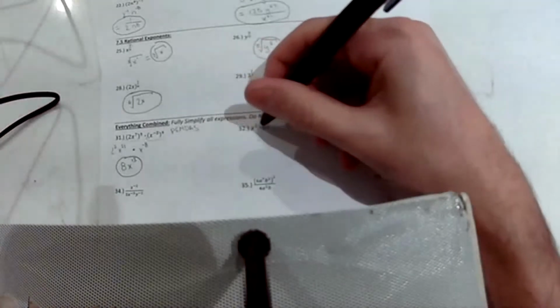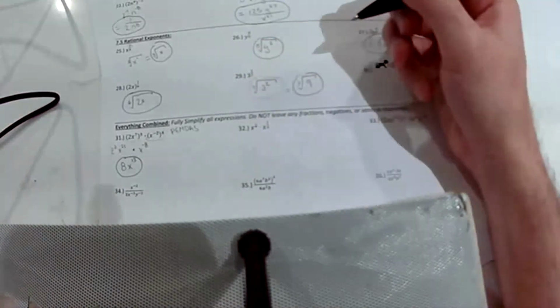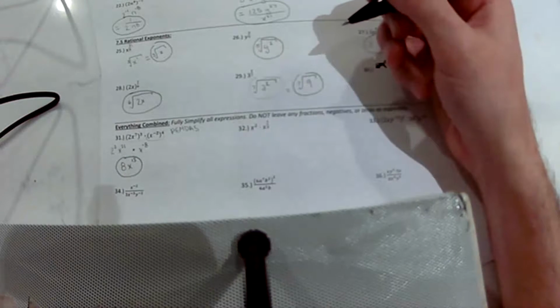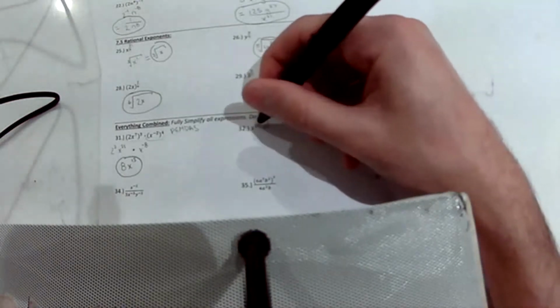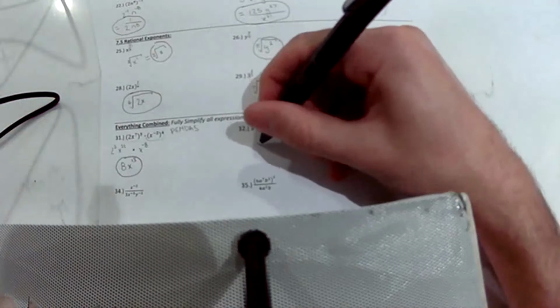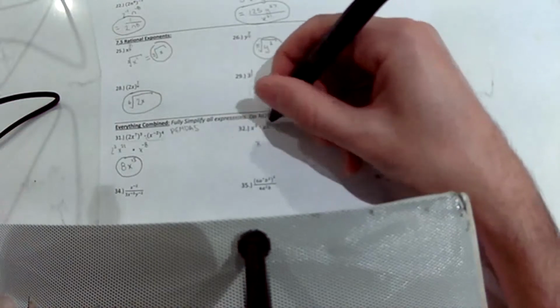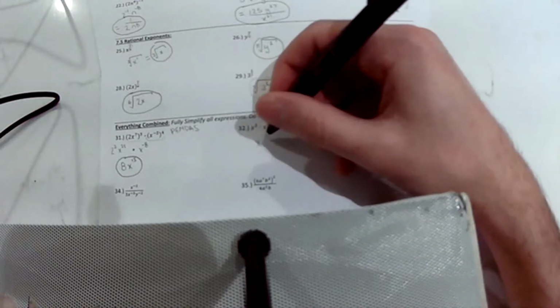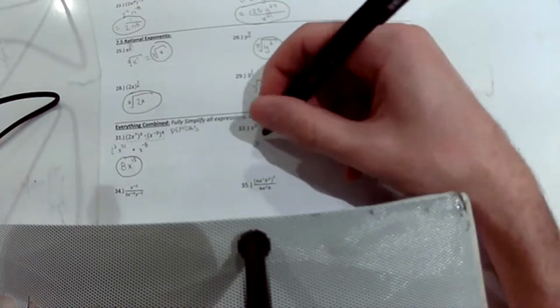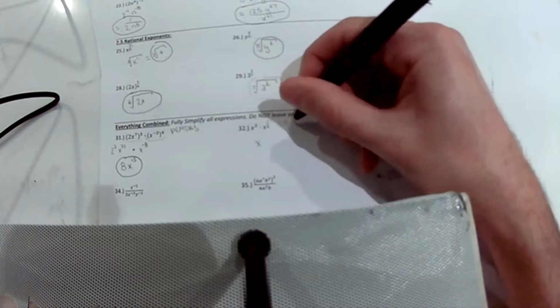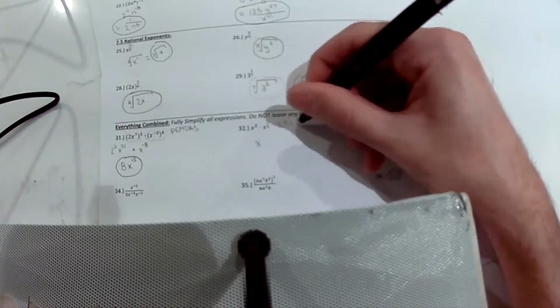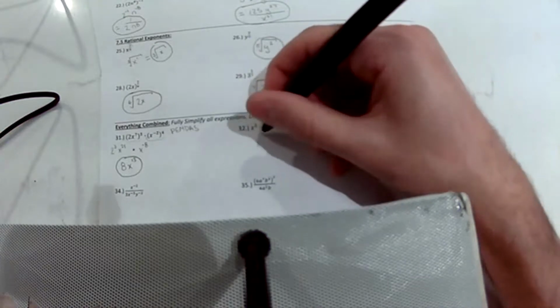Next one's not that bad. We've got x squared times x to the 1/2. It's multiplication, so you add the exponents. I've got x to the 2 plus a half, which is 2.5, which is easier to write as a fraction for this. So 2.5 is the same thing as 5/2.